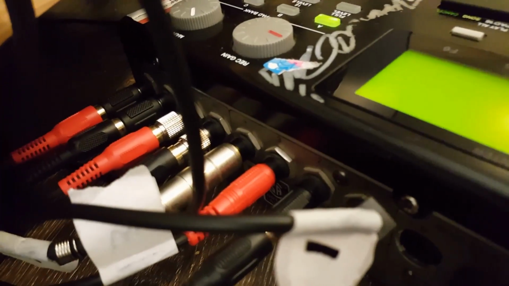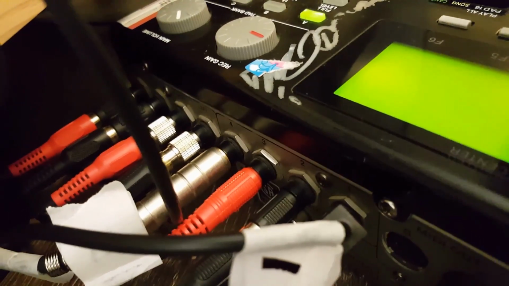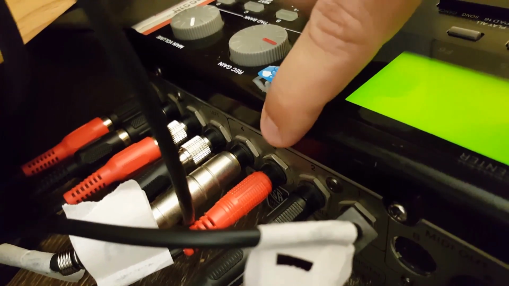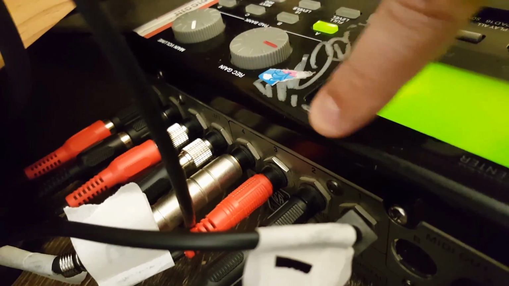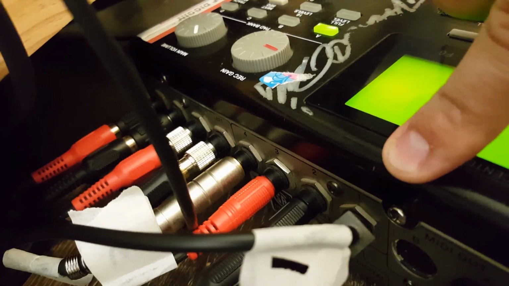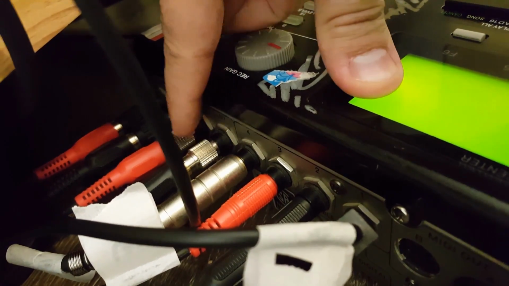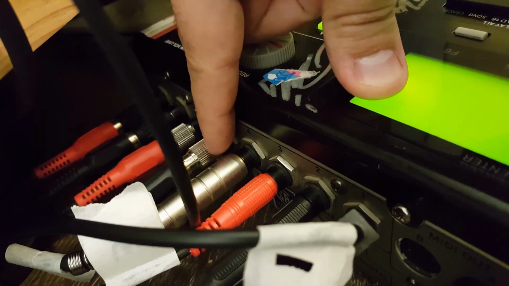Now, here's something that confused me, and I just sort of went with it. It's got output here, outputs 1, 2, 3, and 4. They're all mono, and my stereo output is over here, these two bad boys here. There's two silver ones there.